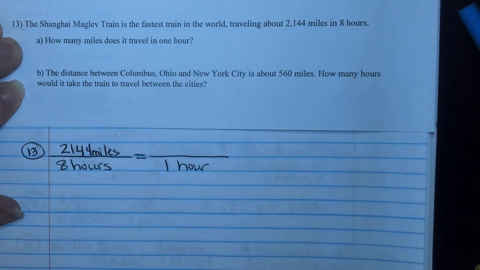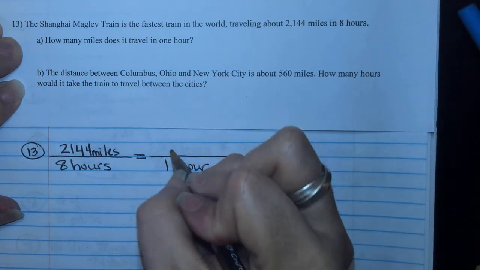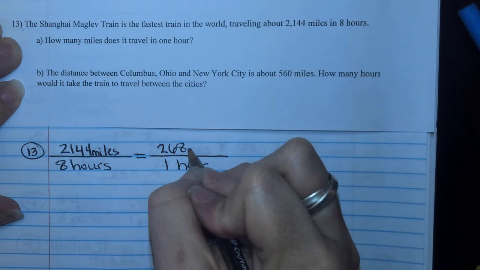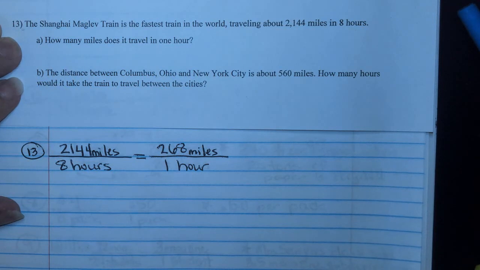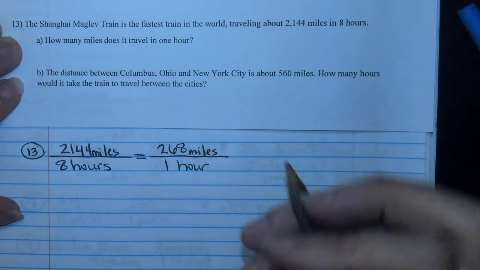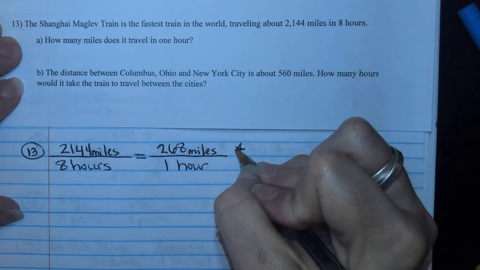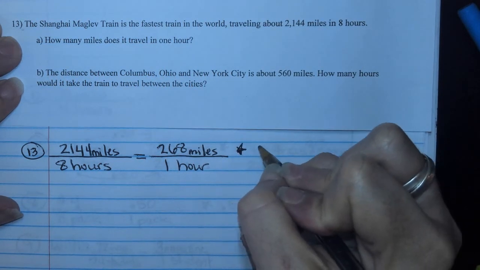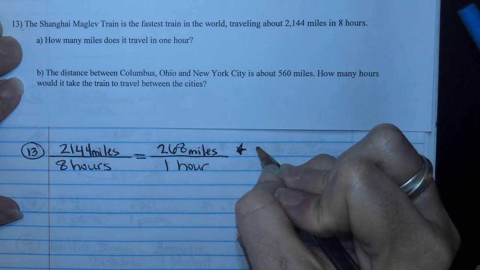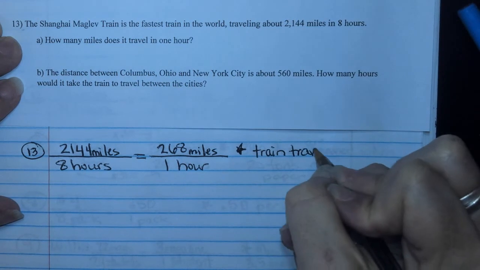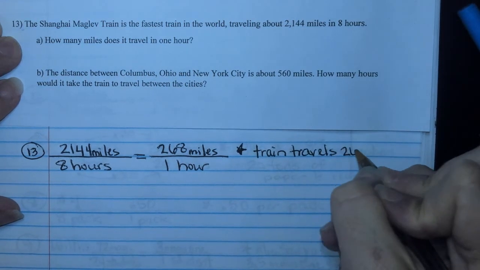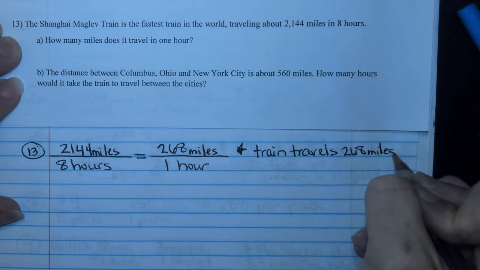So, if I divide 2,144 divided by 8, I get 268 miles per hour. So you could say your description, and this is all for kind of like letter A. Train travels 268 miles per hour.